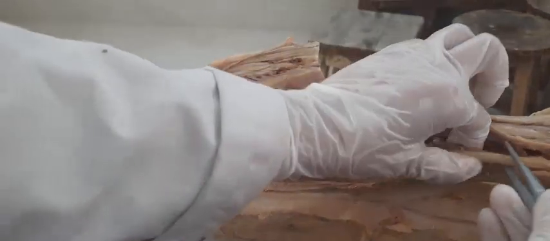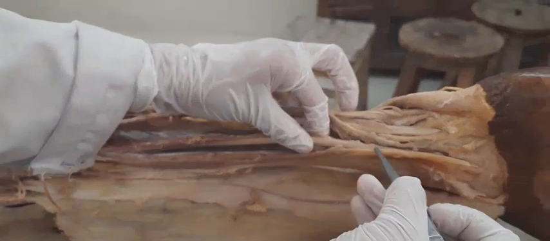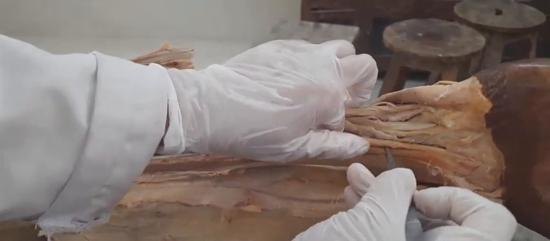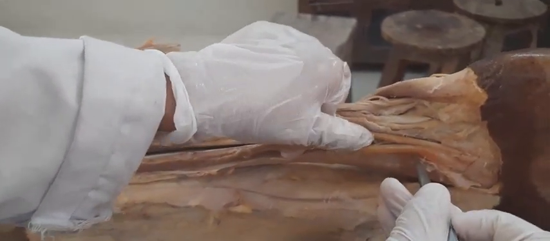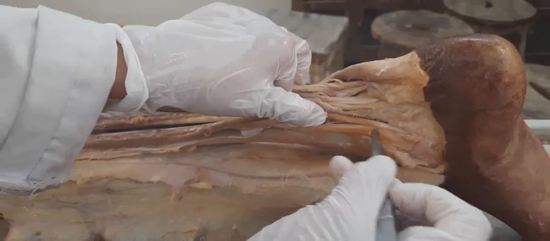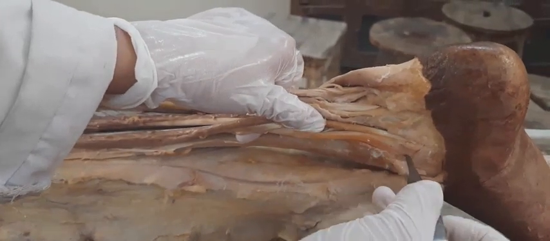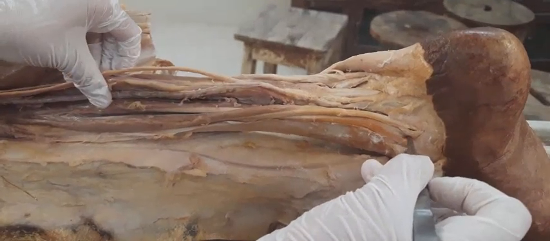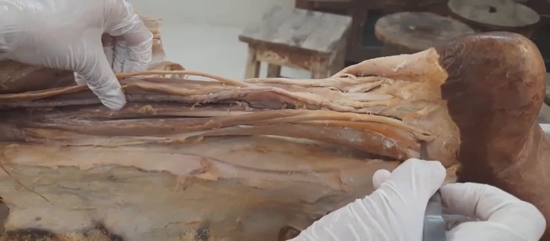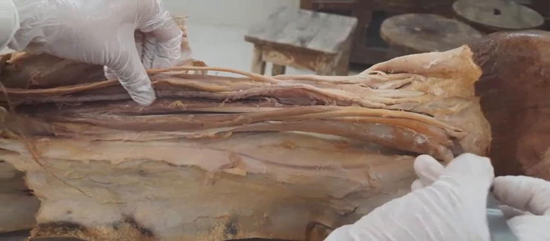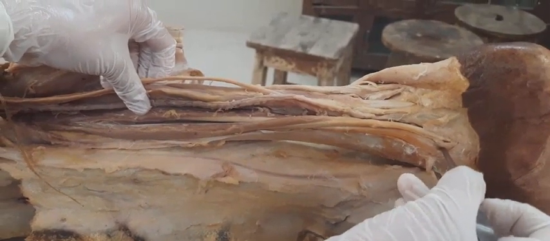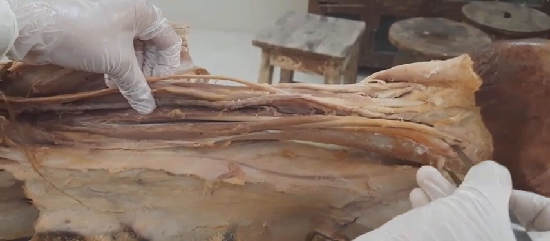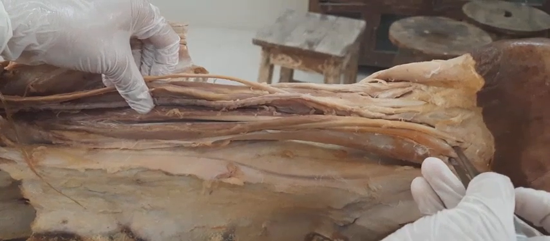So this is the tendon of the tibialis posterior. This tendon passes in the groove behind the medial malleolus, and then it is inserted into the tuberosity of the navicular bone. The insertion also extends to the other tarsal bones except the talus, and from here the insertion extends to the base of the second, third and the fourth metatarsal.